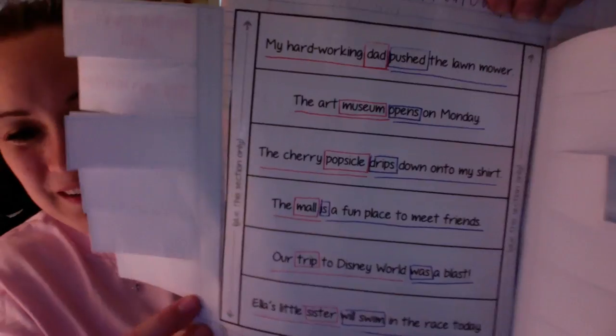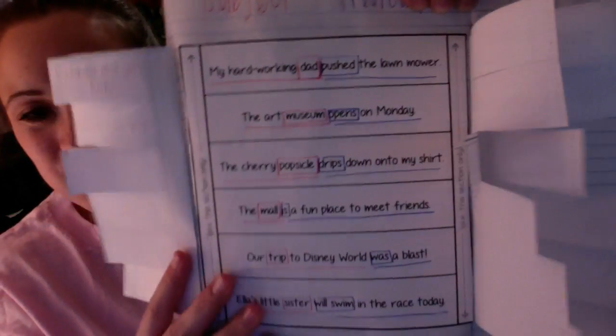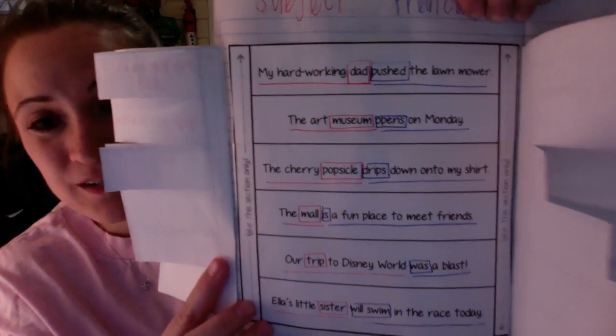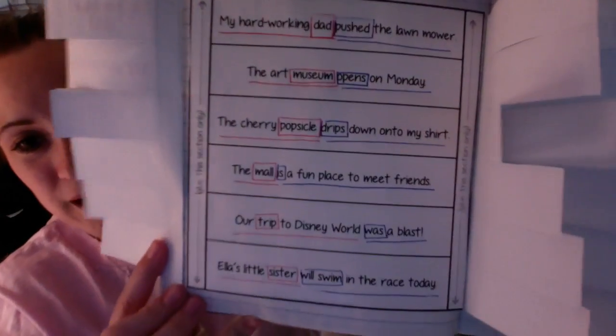Okay, we're going to keep going. Is a fun place to meet friends. Sorry. Is your simple predicate. Is a fun place to meet friends is your complete predicate.